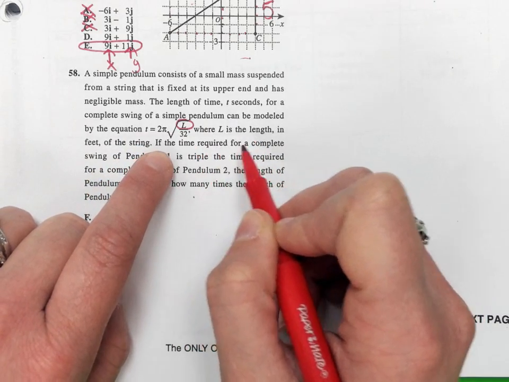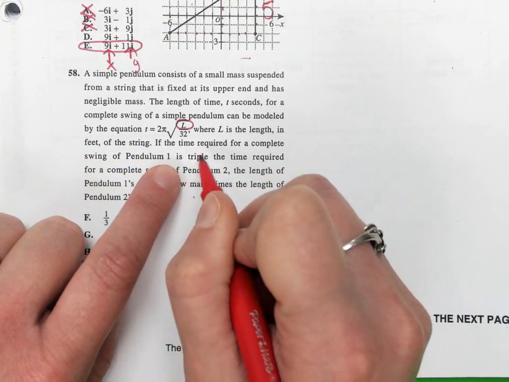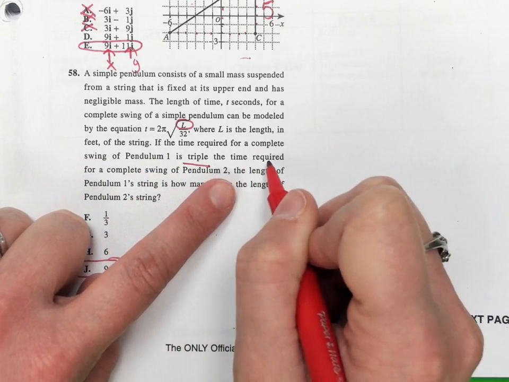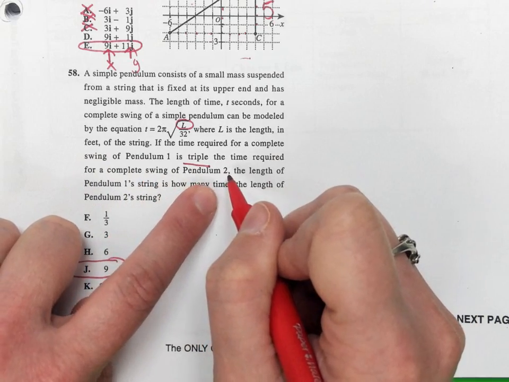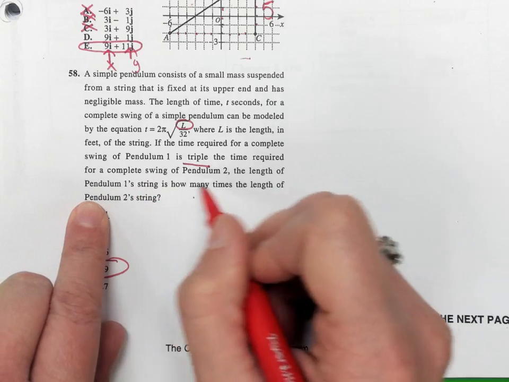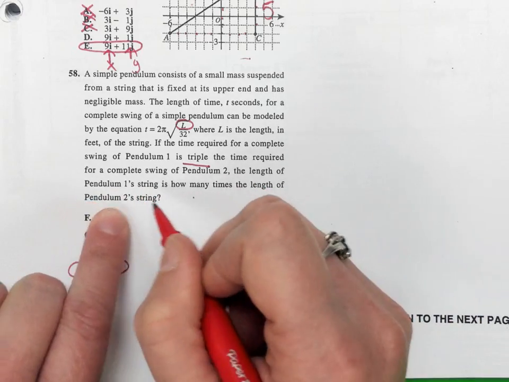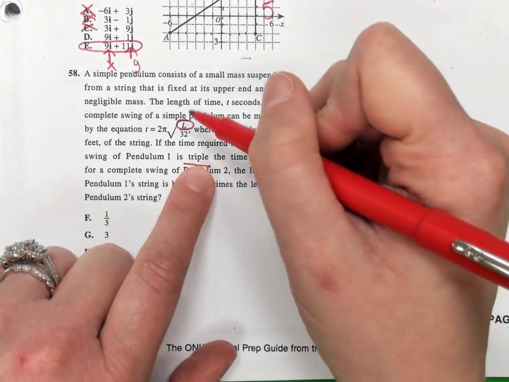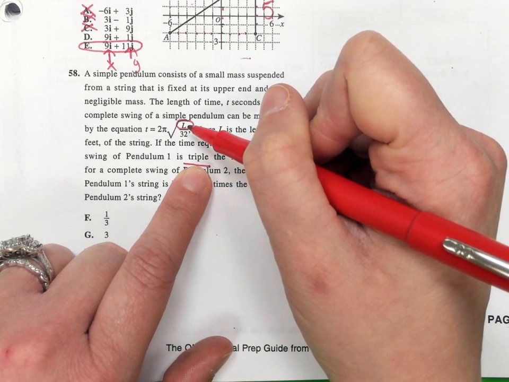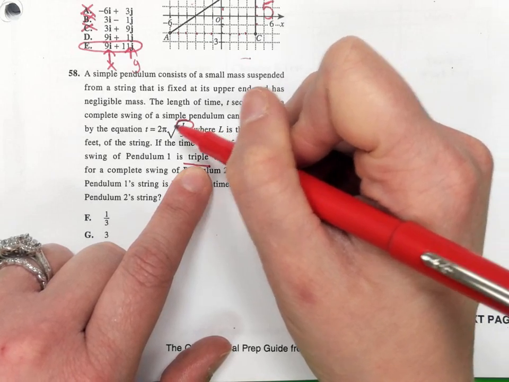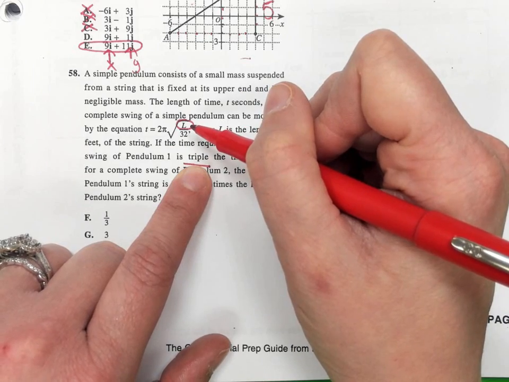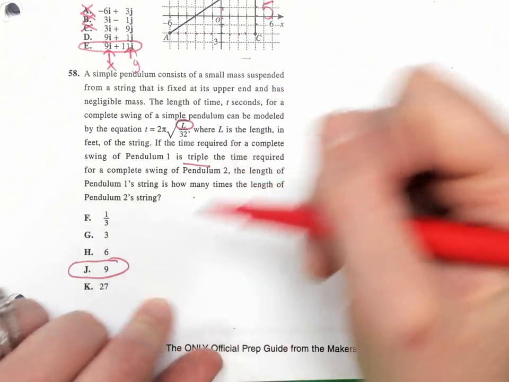If the time required for a complete swing of pendulum 1 is triple, means times 3, right? Then the time required for the swing of pendulum 2, they want to know how many times the length of the pendulum string 2? So in other words, what could I plug into L so that when I square root it, it would be 3? Because I have to have this as 3 times all of that. So what number could I square root to give you 3? And that's 9. Okay.